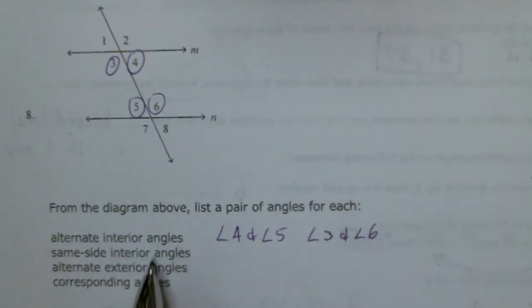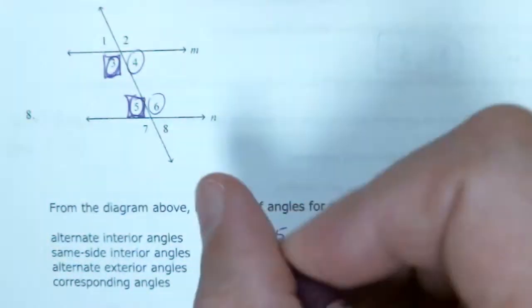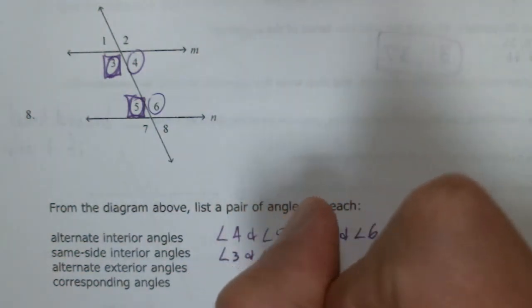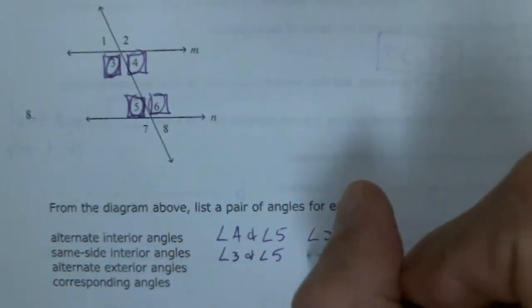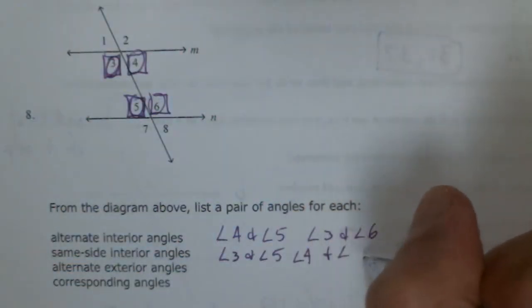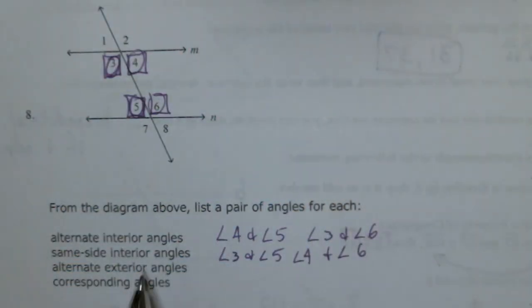Okay, same side. That means on the same side of the transversal, and they're still inside the sandwich. So that would be like 3 and 5. I'll do a box. 3 and 5 are same side interior, and then 4 and 6 are same side interior.